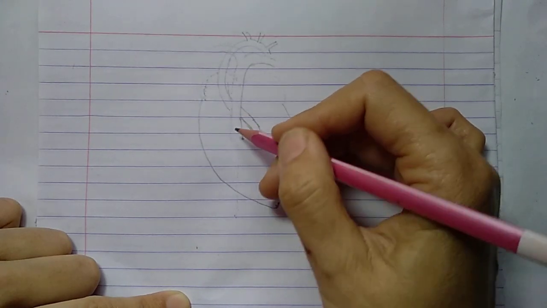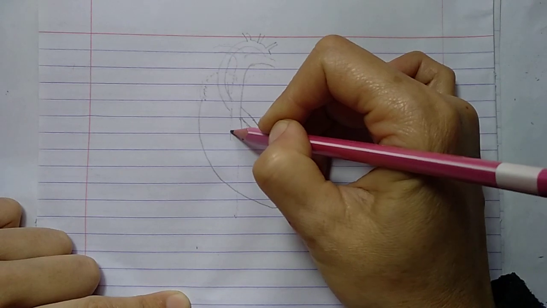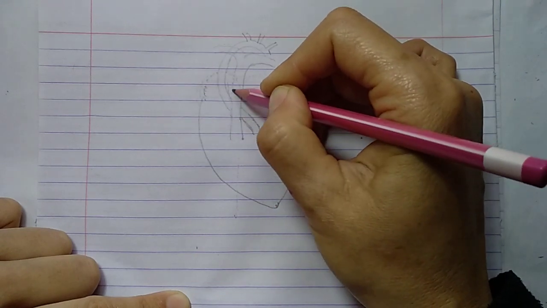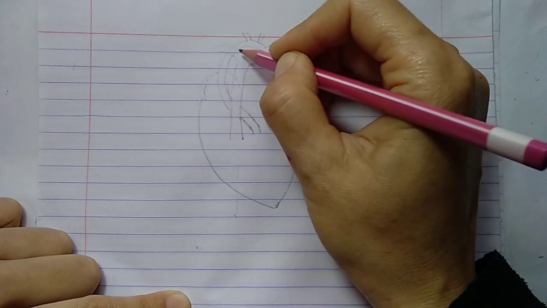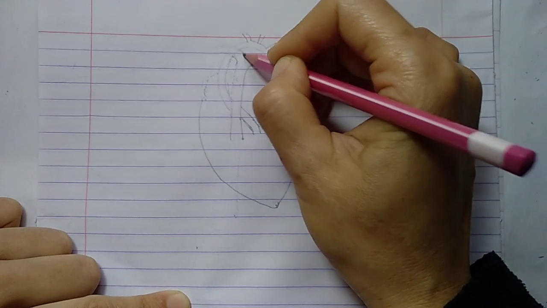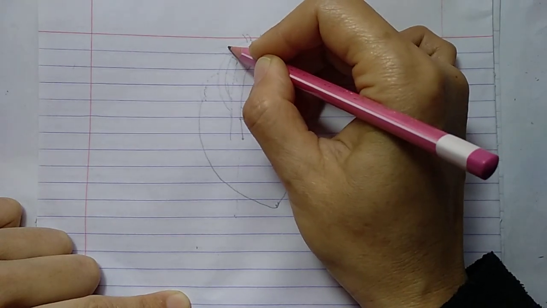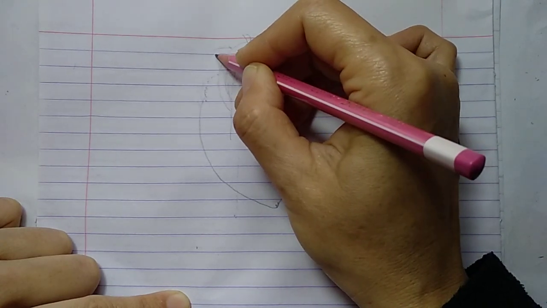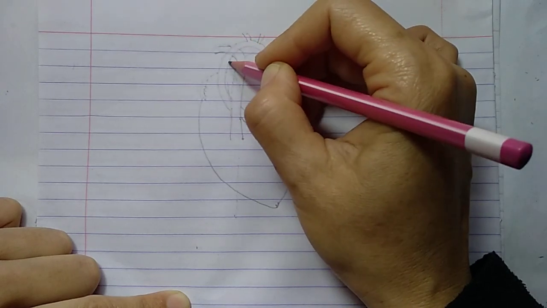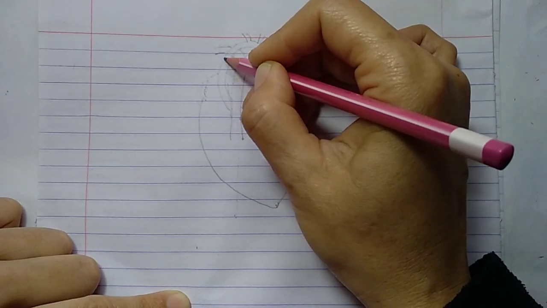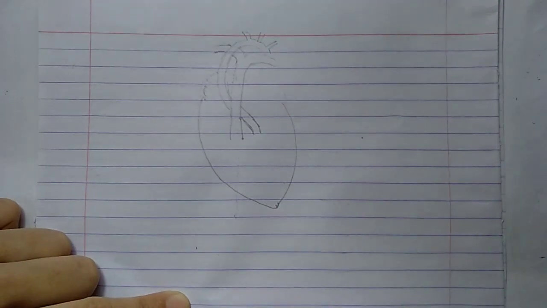Okay, now here, you can complete this figure in this way, right? So make it overlap from top, right?